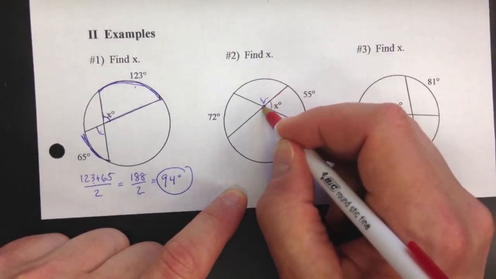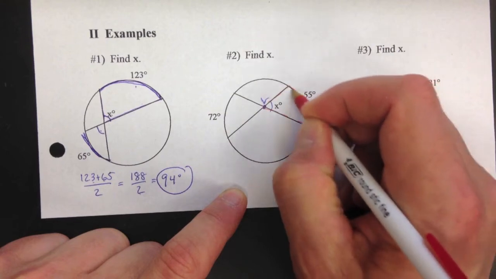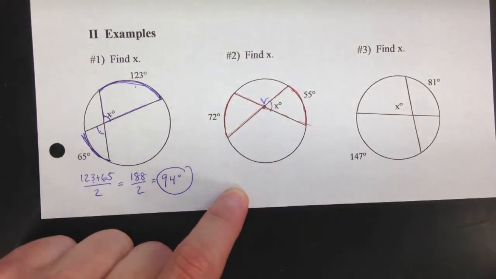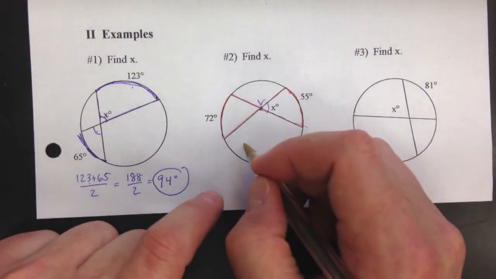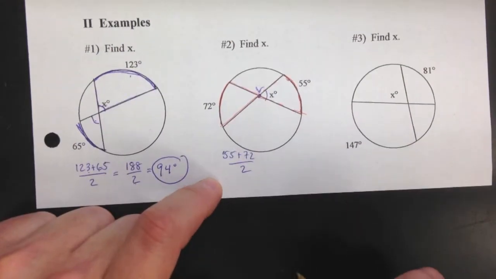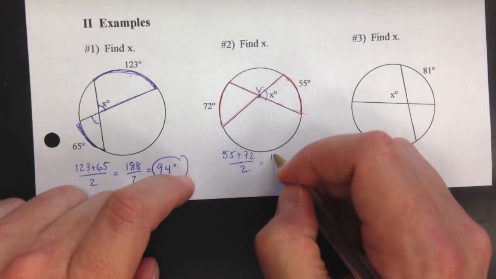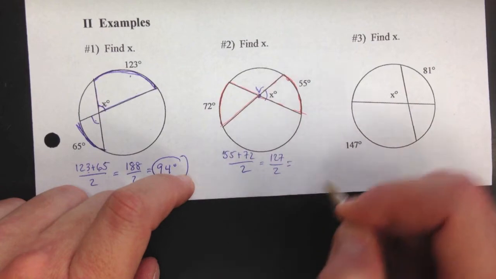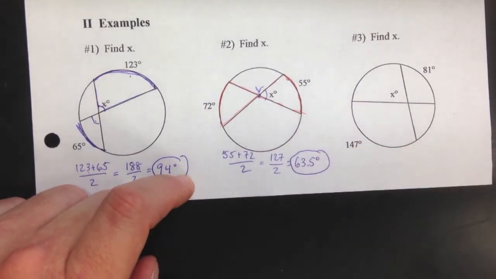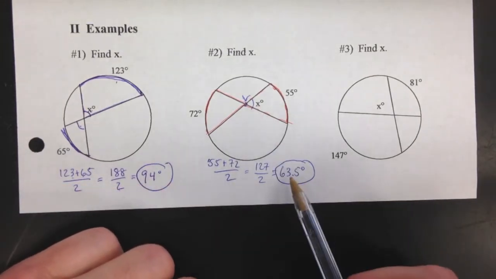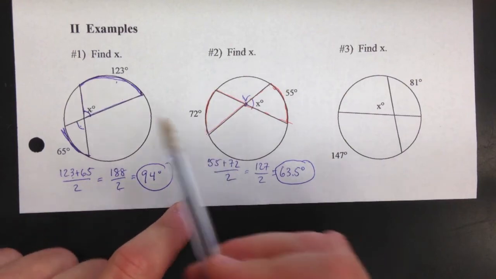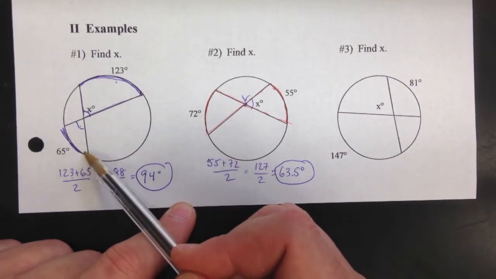So if I trace this out, that's 55 degrees, and then this is 72. So again, what we'll do is we'll take the average: 55 plus 72 over 2, and that adds up to 127 divided by 2. You get a decimal, 63.5 degrees, which is fine. That is correct. You can get a decimal. So x is 63.5. Inside angle is the average of the arcs. Add them, divide by 2.